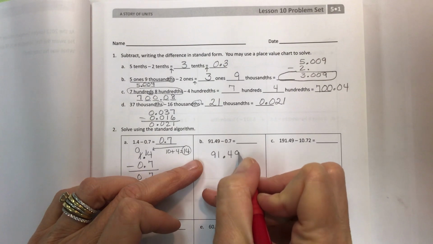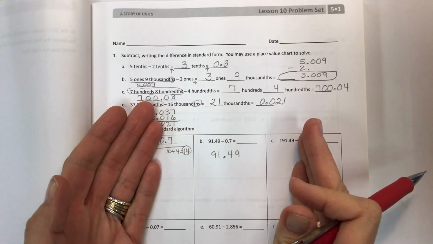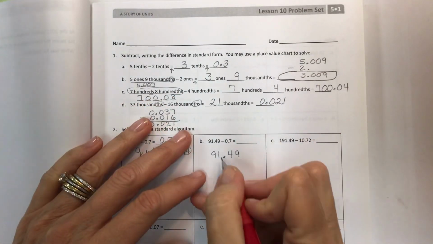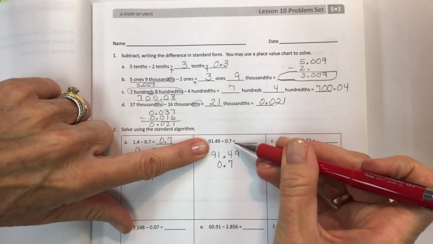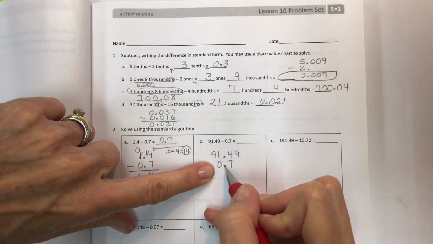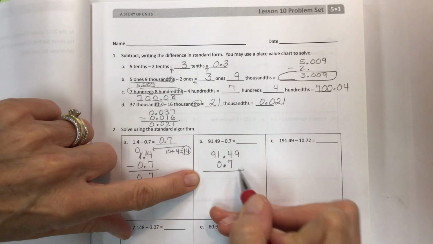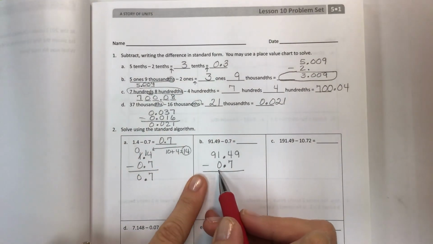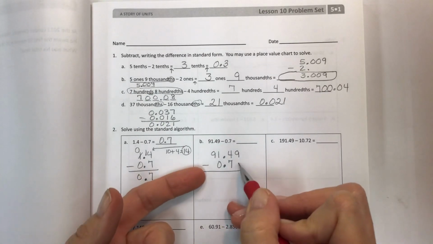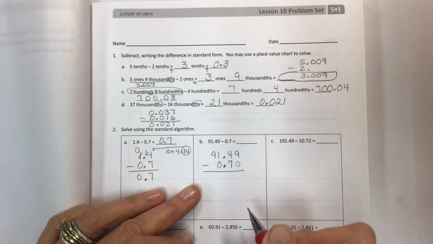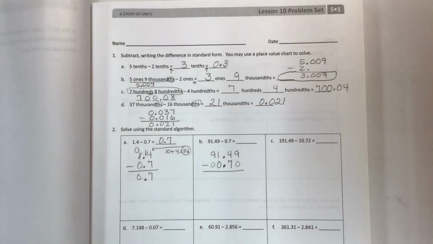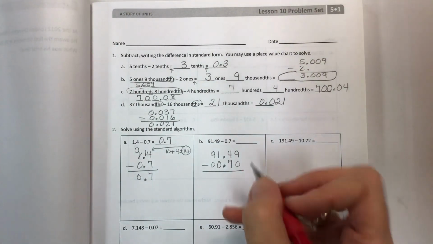91 and 49 hundredths. You've got the whole box. Take up a lot of space. 0.7. Watch out. Line up the decimals. Watch out for that. Put your subtraction sign in. What do I do with these blanks? Well, when they're on the bottom, you don't need anything. It is 0. Okay, you can fill in with zeros if you wish, if it makes you happy.